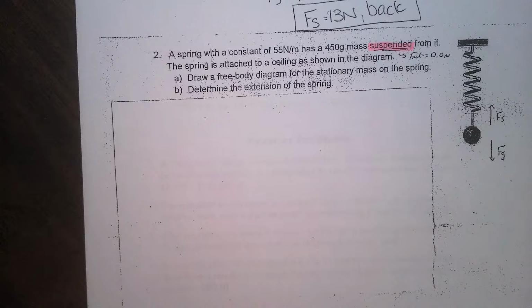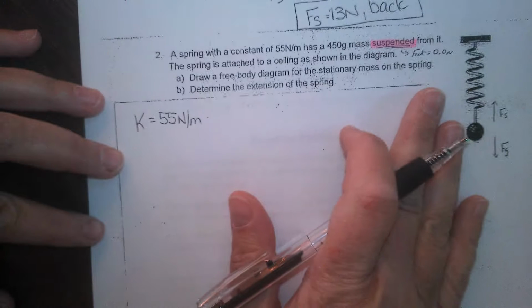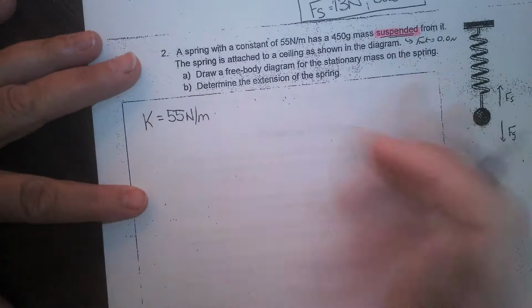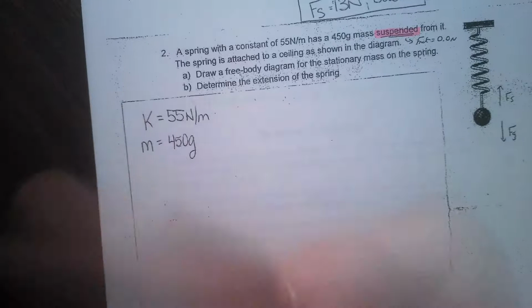So it says determine the extension of the spring. First, let's identify some information. We have a k value of 55 newtons per meter. That's the spring constant. The spring has a mass of 450 grams. Pay attention to units.